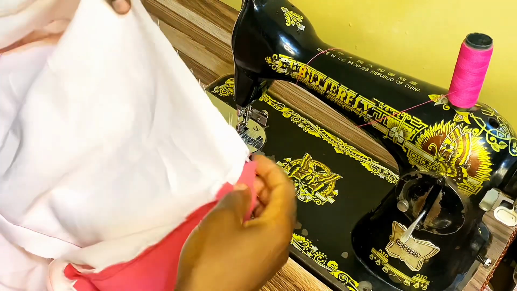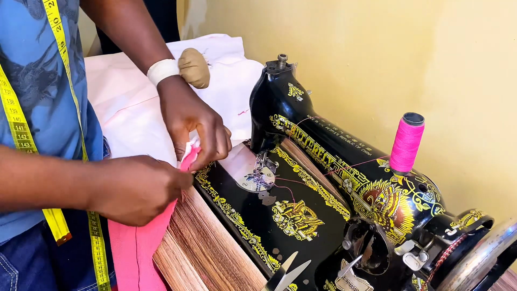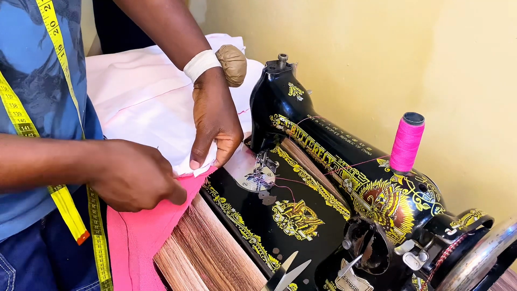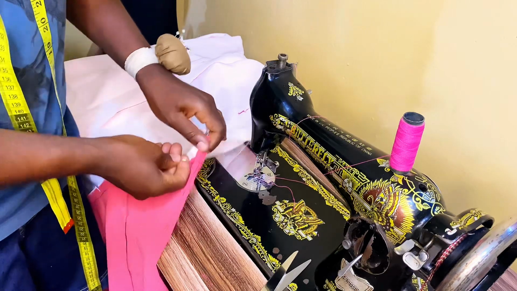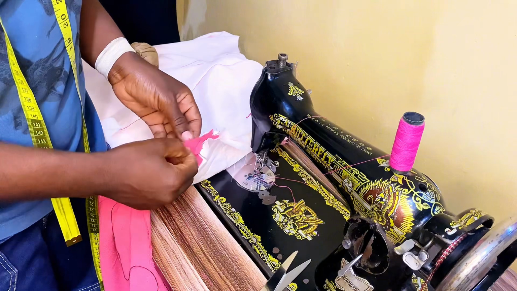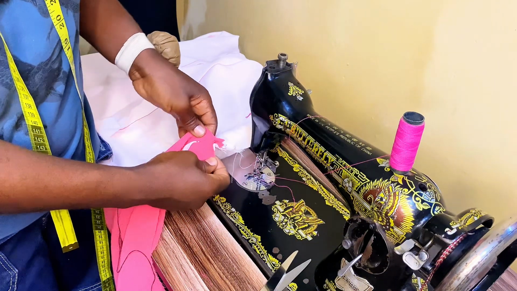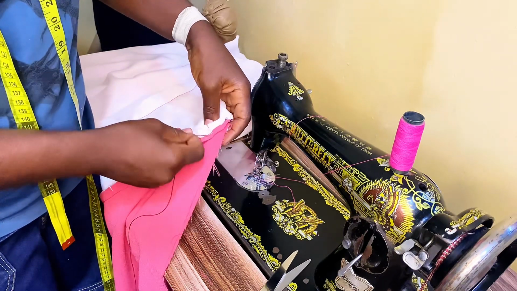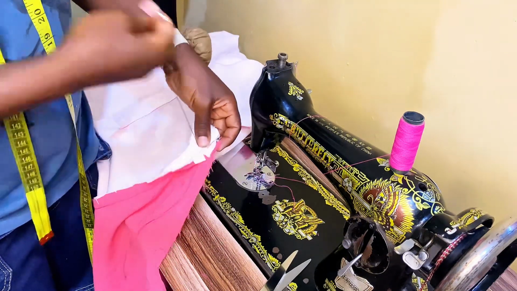I'm done holding together with a pin. And there's nothing wrong with stitching this place using a hand stitch. All you want is a neat job. So I'm just going to go ahead and do this. As I push out my needle from this side to the other side, I'll check to see that it's matching at the point I want it to match. Okay, very good. So I'm just going to go ahead and stitch upwards.